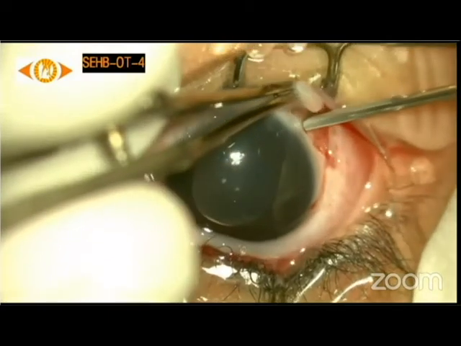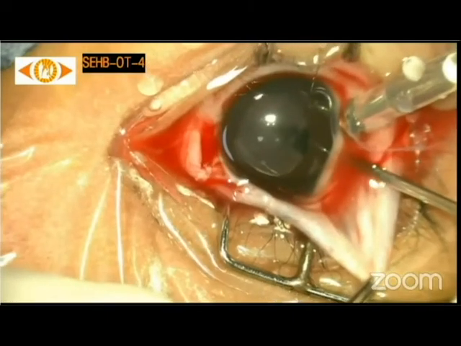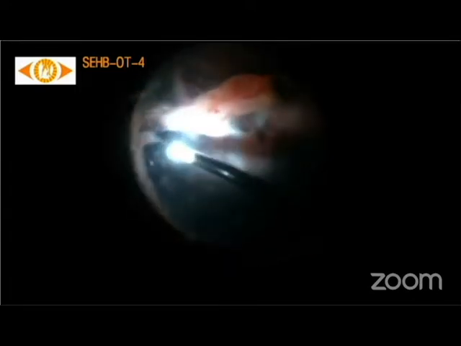Sclerotomies are usually placed 1.5 millimeters from the limbus, usually at the pars plicata. I usually prefer a sutured infusion cannula, which is about 2 millimeters in length. People do place trocar cannula systems. I don't place trocar cannula systems because the socket is not very well developed, and for placement of the trocar cannula we have to exert a fair amount of pressure, and there's a possibility of lens damage.